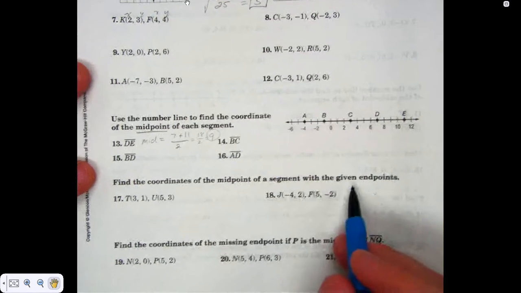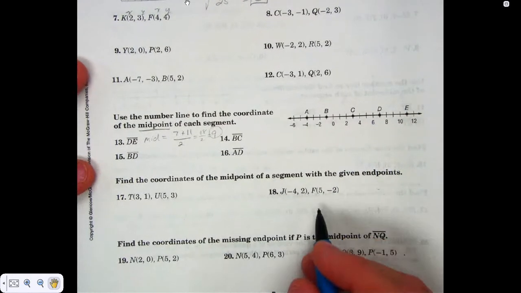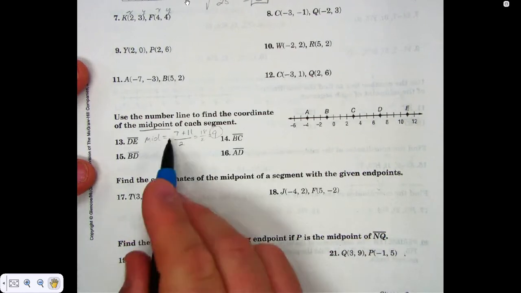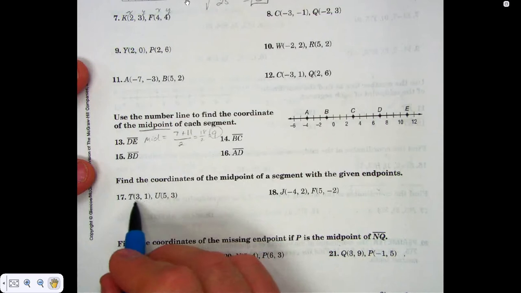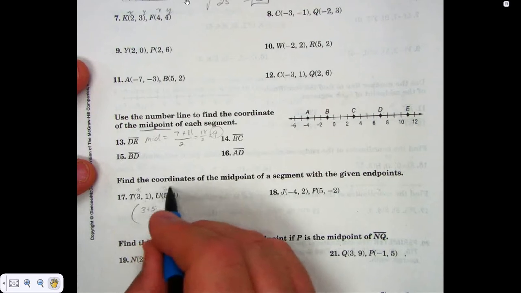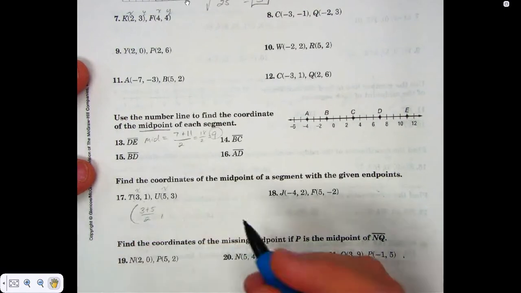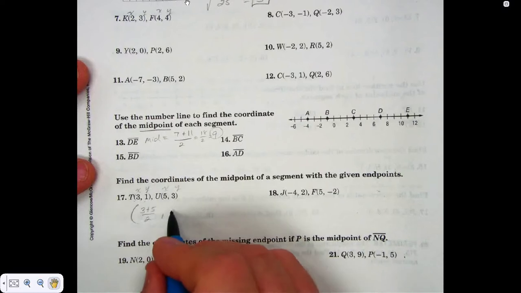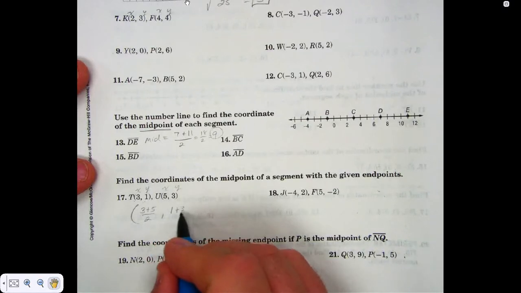Find the coordinates of the midpoint of segment with the given endpoints. The only difference between this problem and this one up here is I have 2 things to find the endpoint. I need to find the midpoint between 3 and 5. So I go 3 plus 5 because those are my x's, correct? And I divide by what? To find the y coordinate, I do what? Add my y's, which is what? 1 plus 3, and I divide by what?